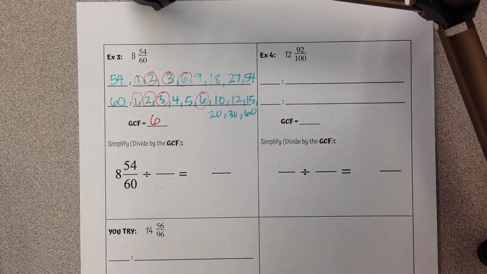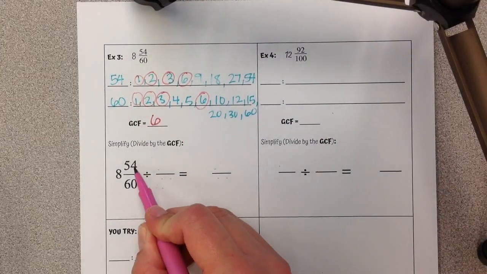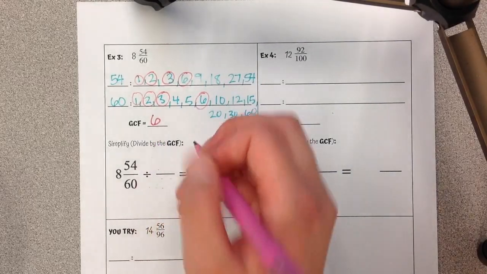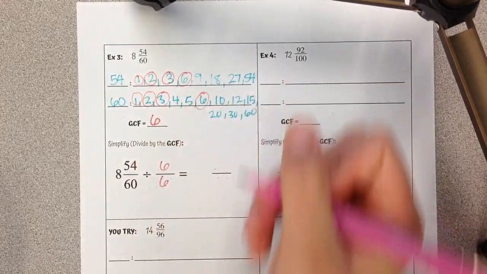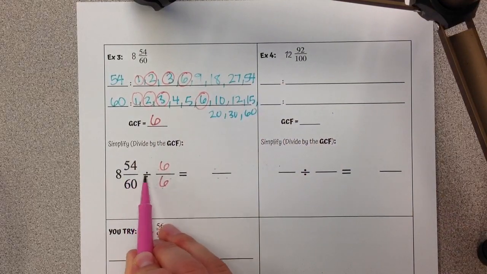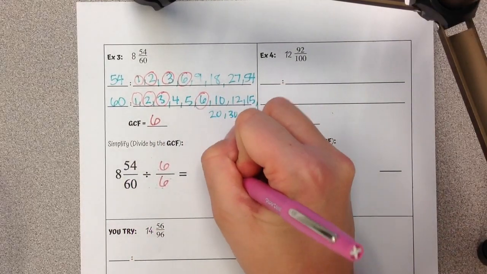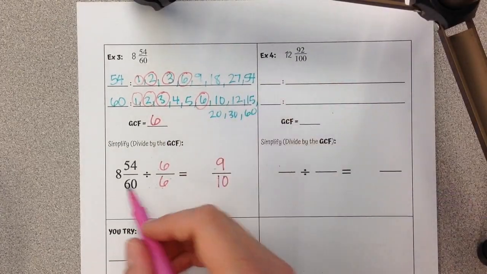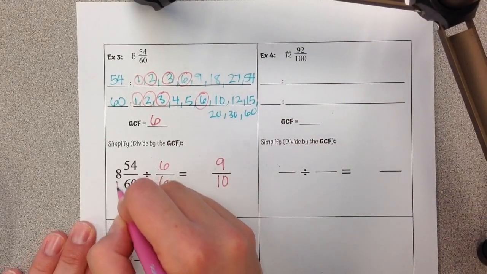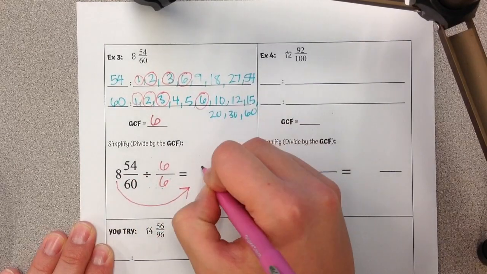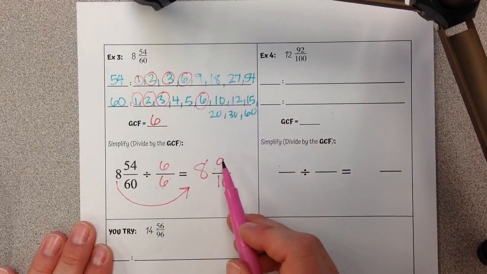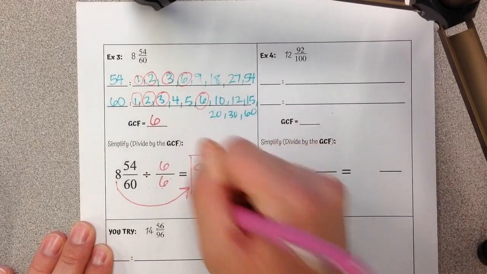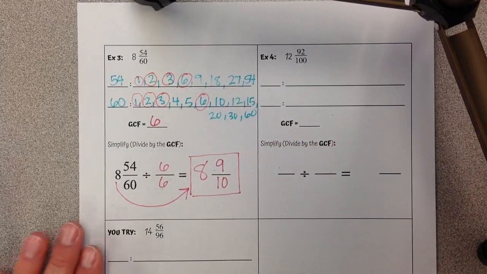So again, my steps stay the same. I'm dividing the numerator and the denominator by my GCF. I'm not worrying about that whole number part. So I'm dividing by 6. 54 divided by 6 is 9. And 60 divided by 6 is 10. Now it's important that I keep my whole number in my answer because that still is part of the answer. So I have 8 and 9/10. So that whole thing is my final answer.